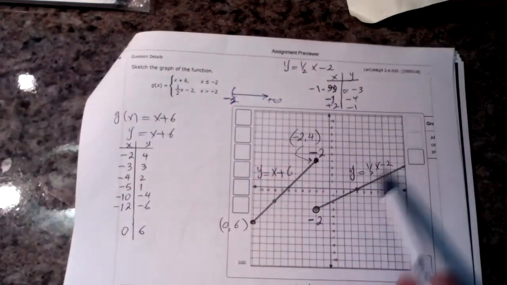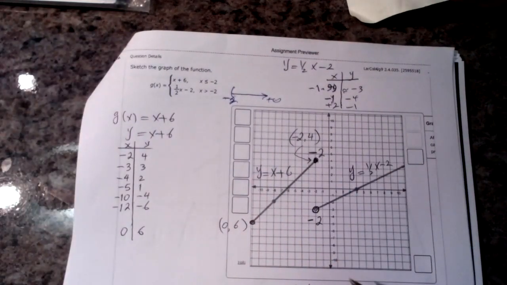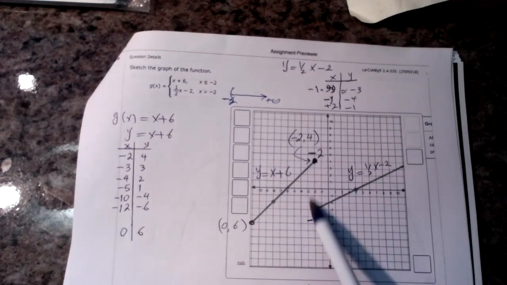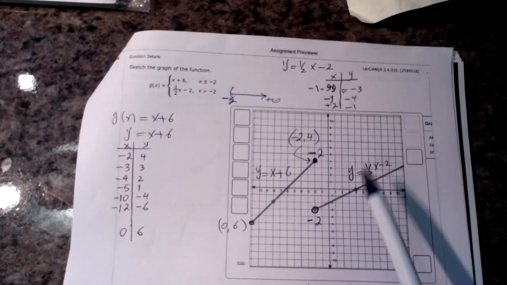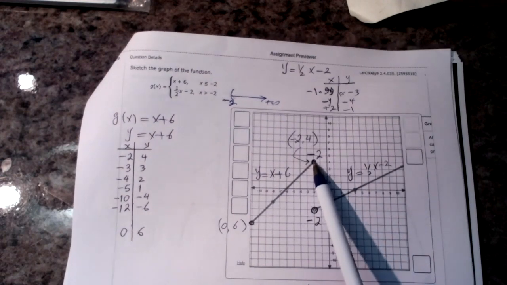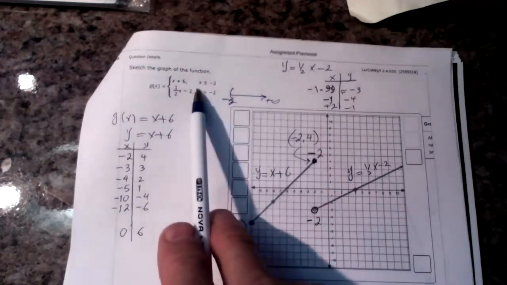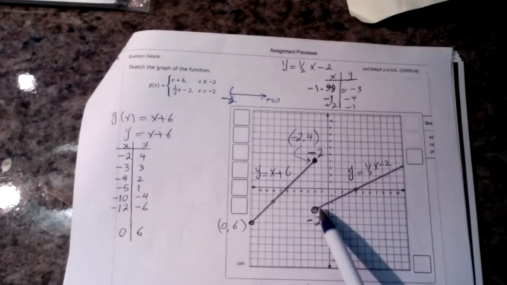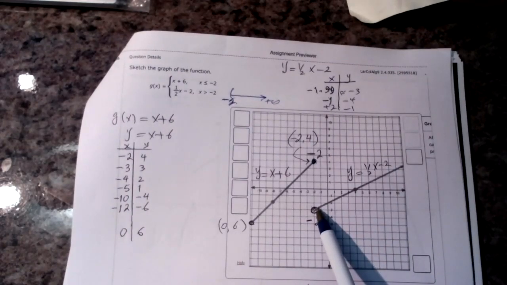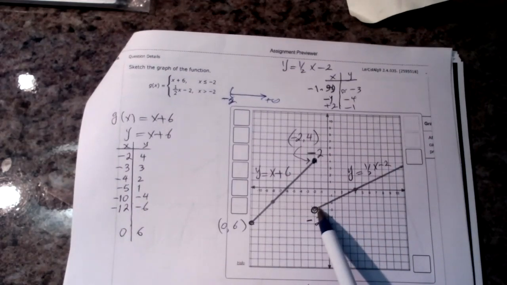So in that case, there are two pieces of graph, two separate graphs, and they're broken here. The reason we put filled, this circle is filled because it is equal to negative 2. But the other one doesn't start from negative 2. It's a little bit greater than that. That's why it's an empty circle.